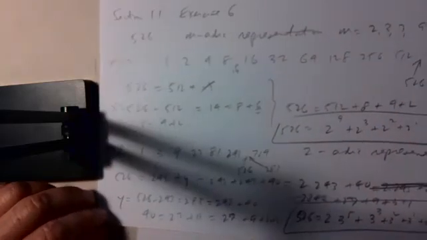Professor, can you do the number 10 from the homework? It's a proof exercise. Okay.